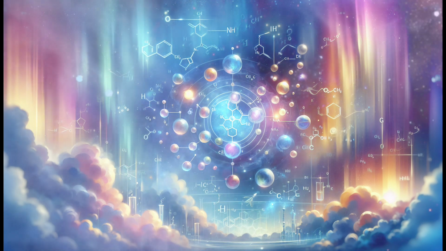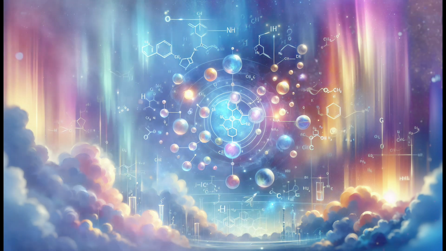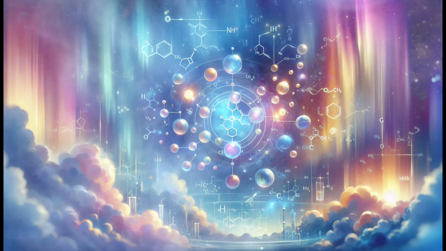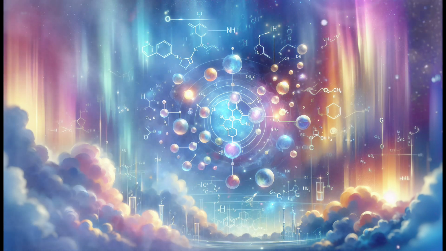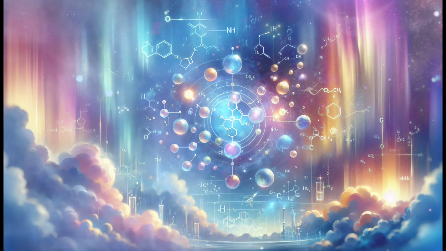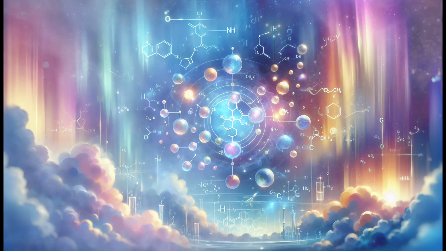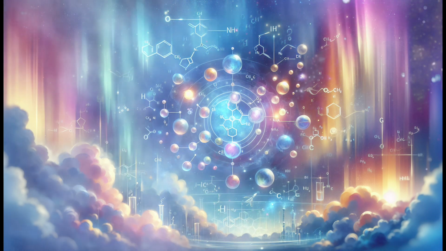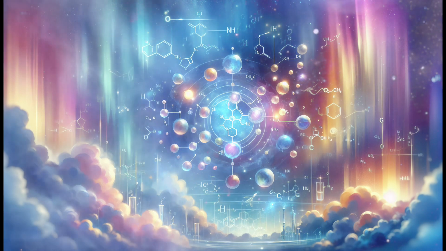When charged particles from the sun, carried by solar winds, reach the Earth's atmosphere, they encounter a multitude of gases. These gases, primarily oxygen and nitrogen, play a crucial role in the creation of the mesmerizing light displays we associate with the northern lights. To begin with, let's delve into the nature of solar particles.